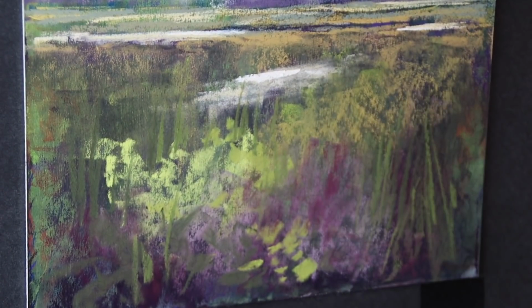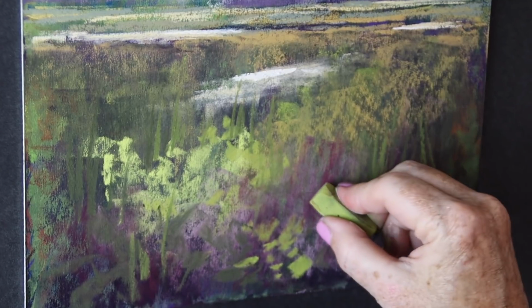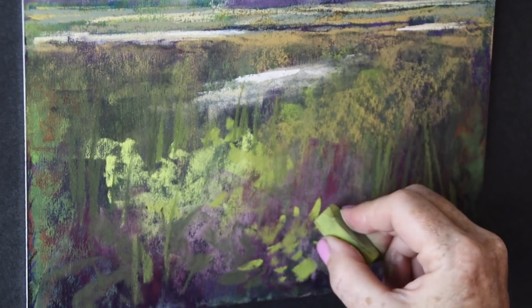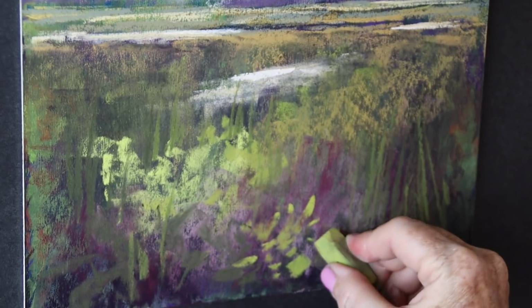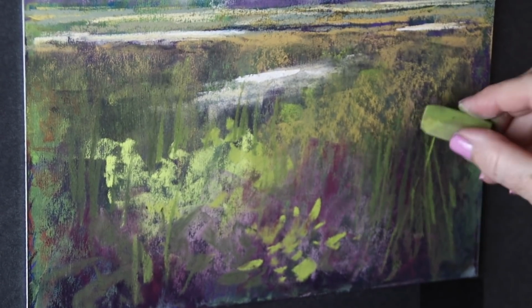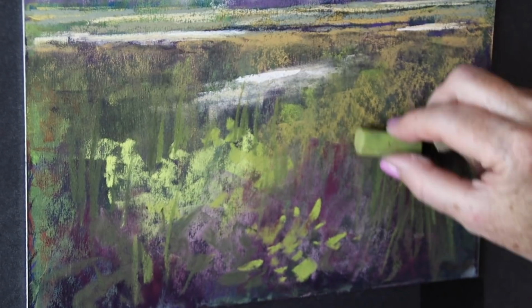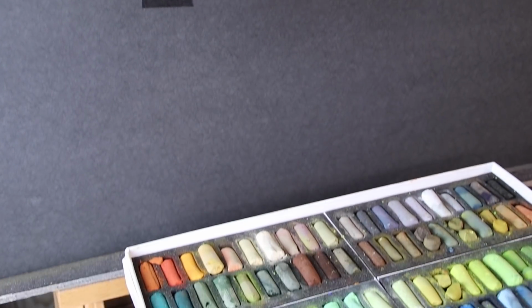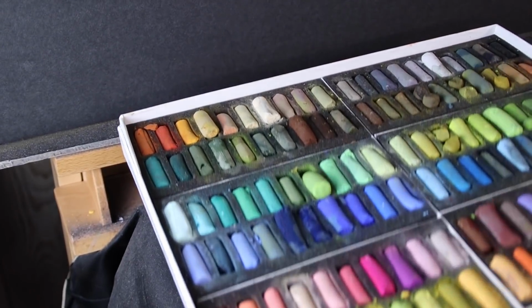So I like these pink grasses, they're kind of cool. But I don't have the right pink in this set, so I might have to go and grab another pastel. Let me go ahead and do that and I'll be right back. Alright, I'm back. What I did was I pulled out my set of Sennelier.